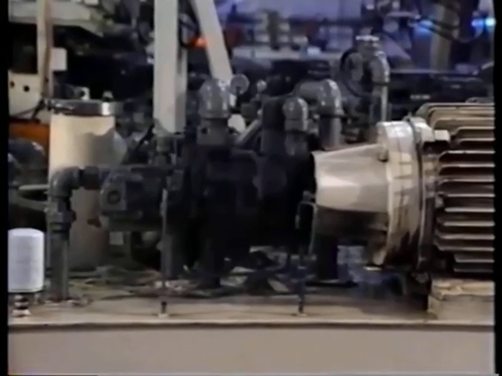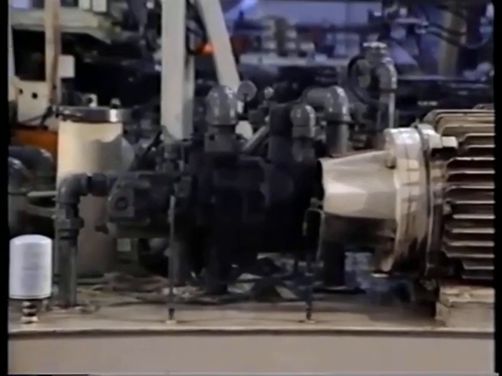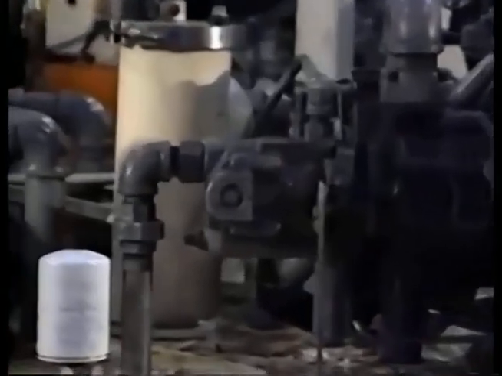This concludes our lesson on hydraulic fluids. In the next lesson, we'll take a close look at what happens at the inlet or suction side of a pump.